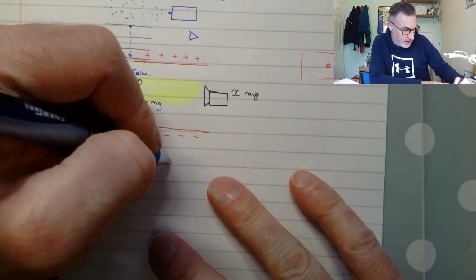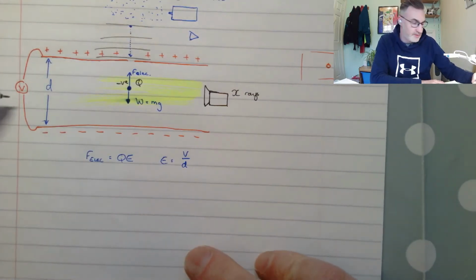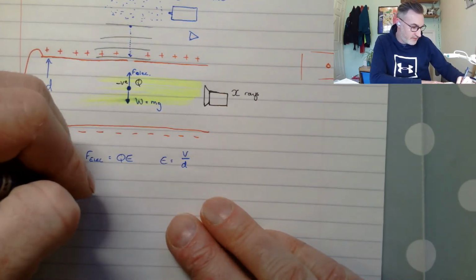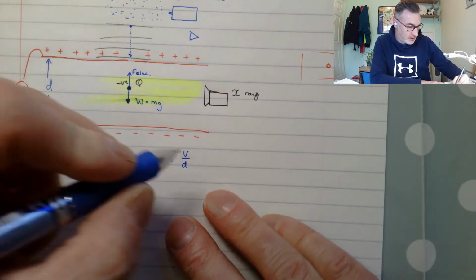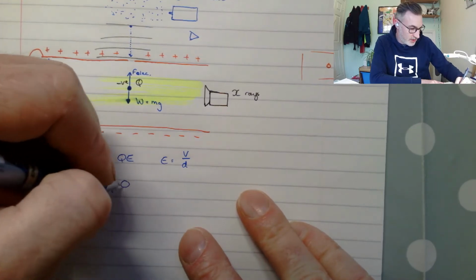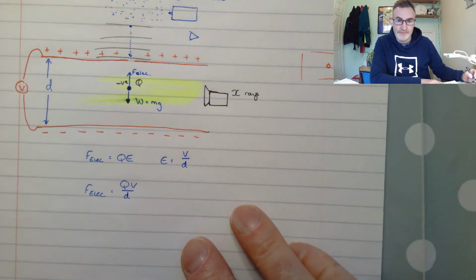Well, E is voltage over distance, so the voltage that we set and the distance of the plate separation. So putting that all together, substituting this for E, the force from the electric field is going to be QV over D.